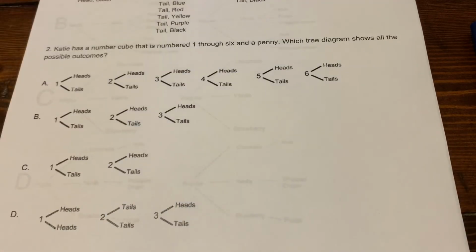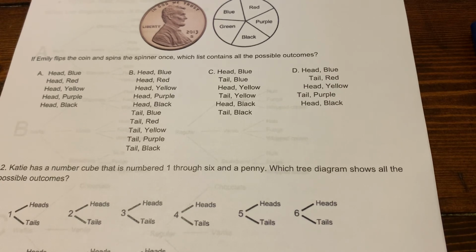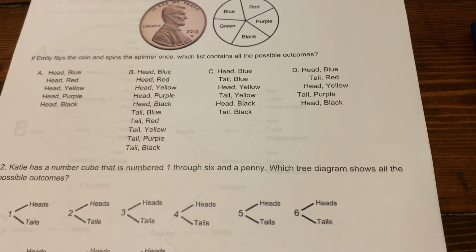So go ahead and work on that homework. It's part of your packet. It's a lot of sample space work with those compound events. Answer key will be on the website.